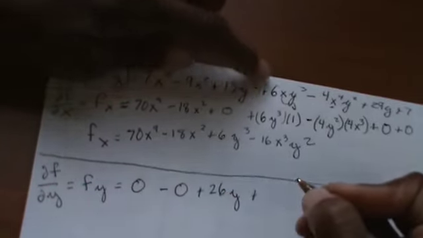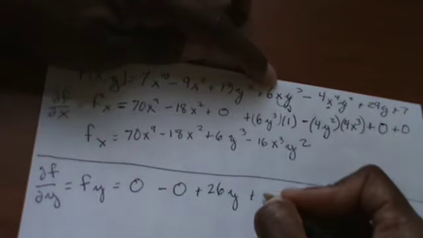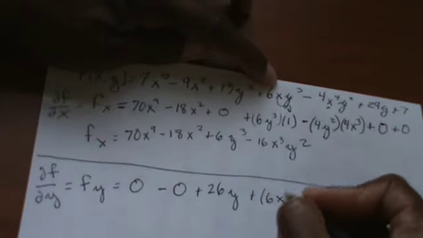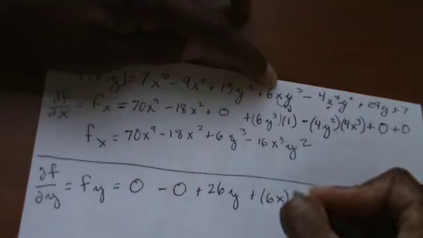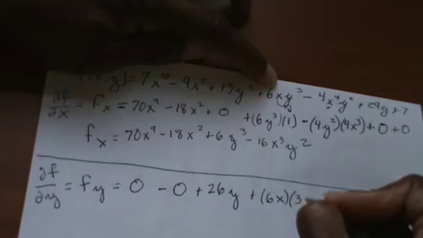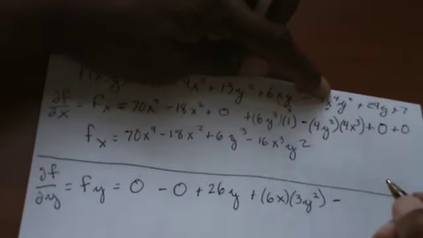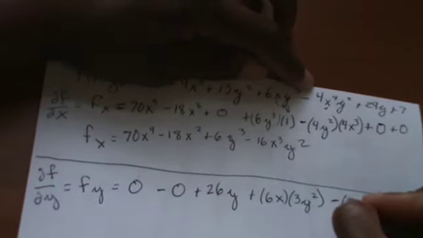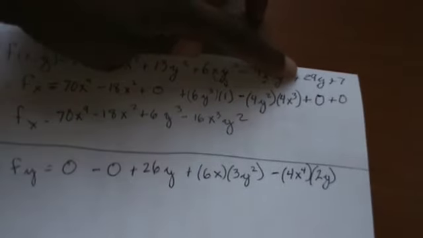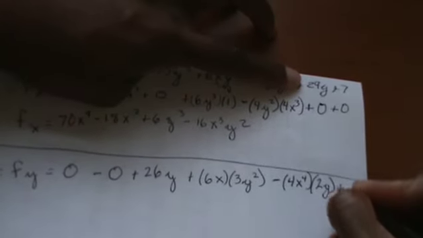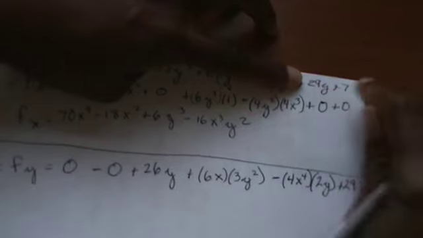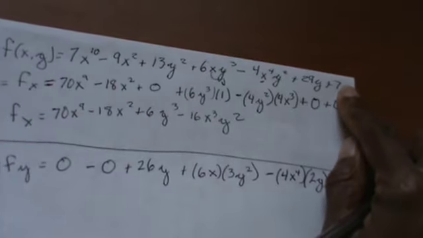26y plus, notice this has a y in it, so I'm going to have to pull out the non-y terms, 6 and x, and then the derivative of y cubed is 3y squared, minus, this one has a y in it, so I can pull out the 4x to the 4th, and the derivative of y squared is 2y. Running out of space. Derivative of 29y, this has a y in it, so its derivative is 29. And then the 7 does not have a y in it, so its derivative is 0.